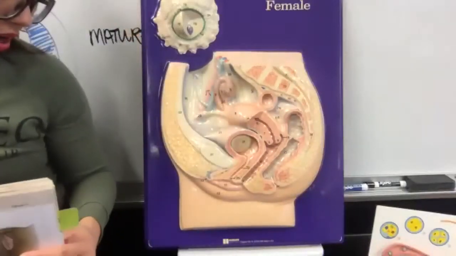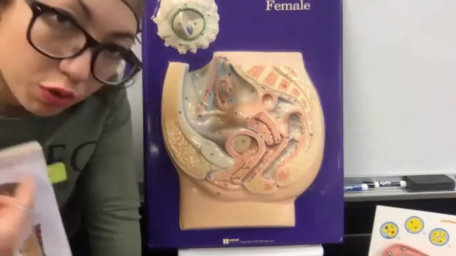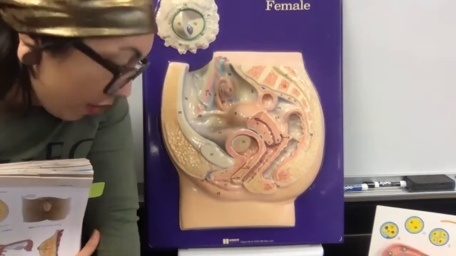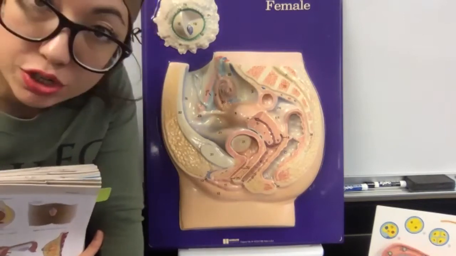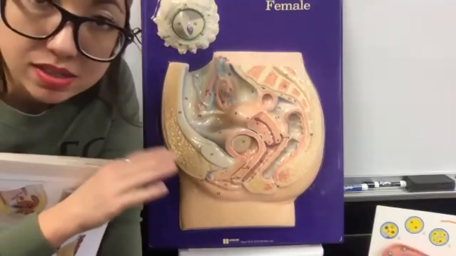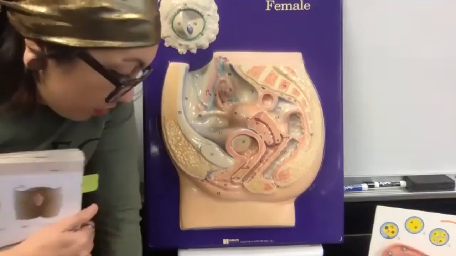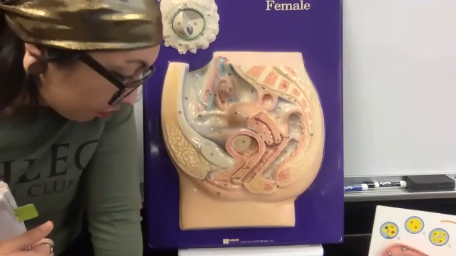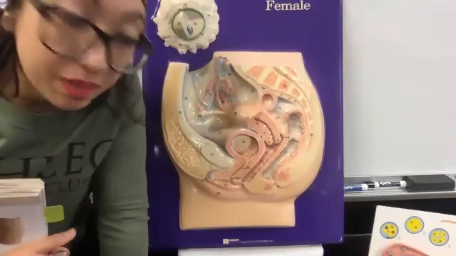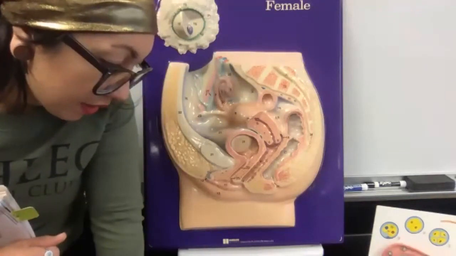Let me make sure I don't skip over too many of these questions or move too far away from them. So then, what is another name for the uterine tubes? Fallopian tubes. That's the eponym, which means it's named after someone. But uterine tubes is fine as well. Which is the thickest layer of the uterus? That is the myometrium. And now let's talk about the ligaments.